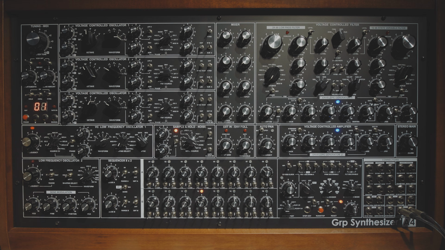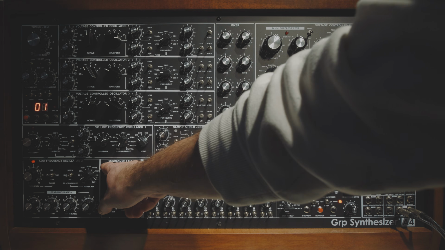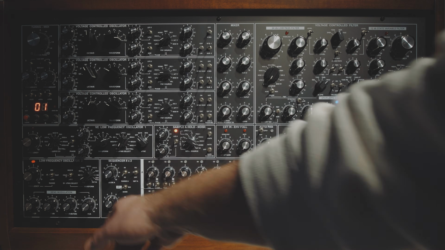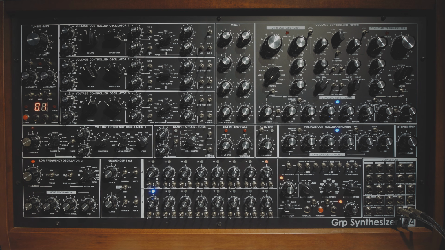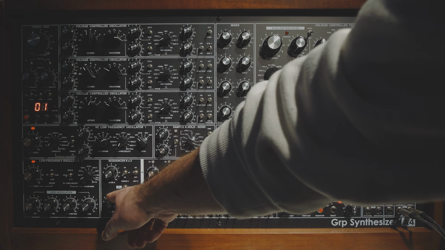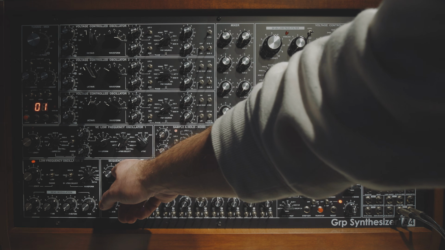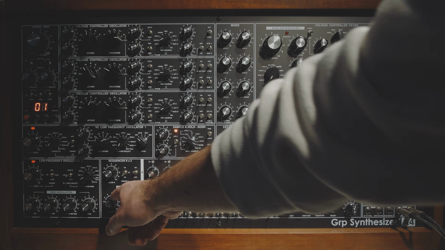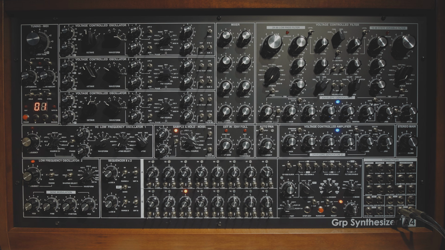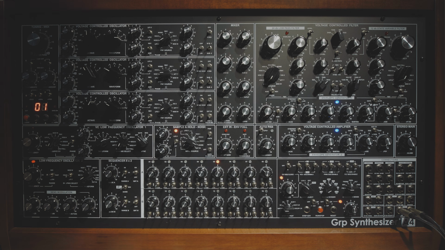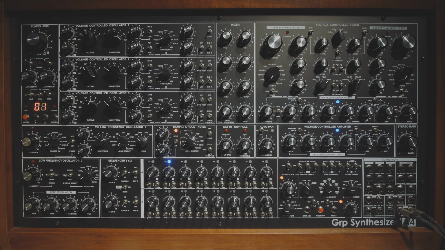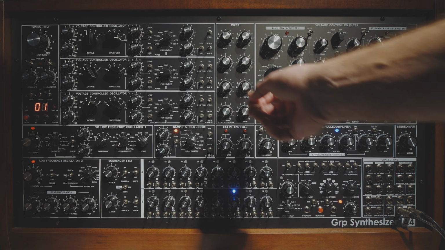So the glide is only on the first 8 steps. And now the second 8 steps. And of course we can apply it to both. Let's add a third oscillator.